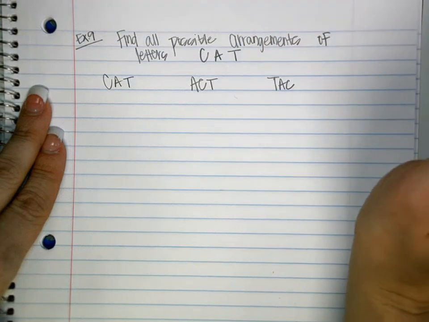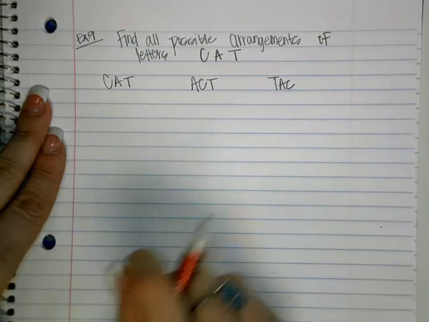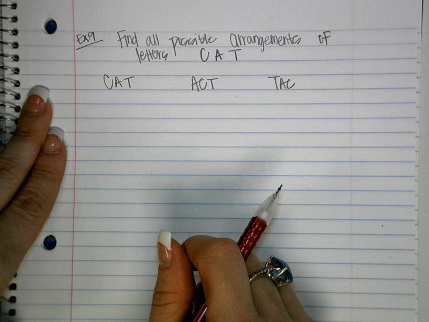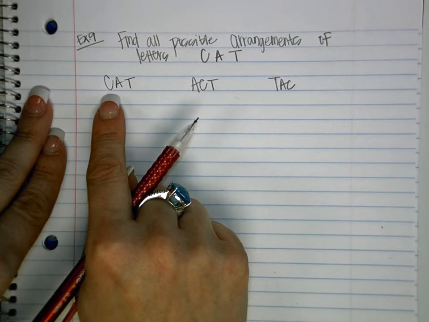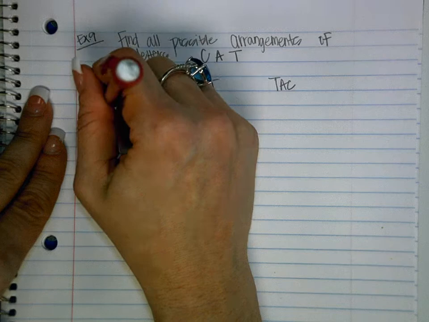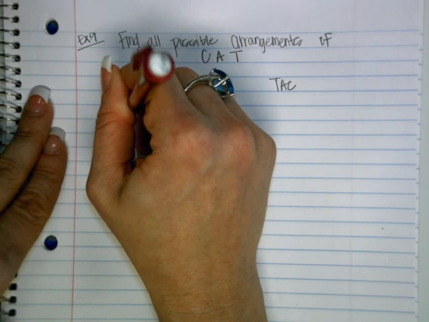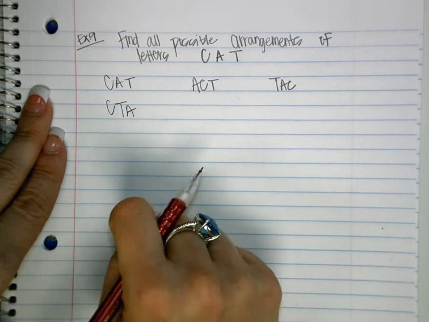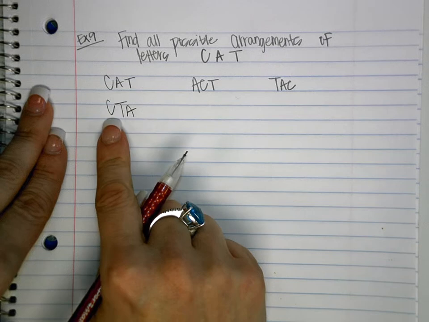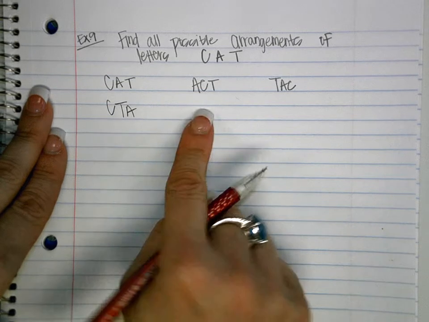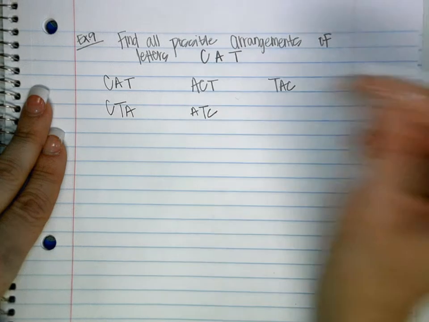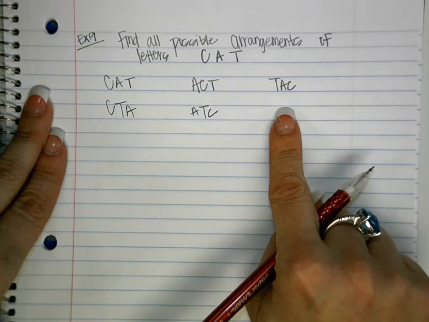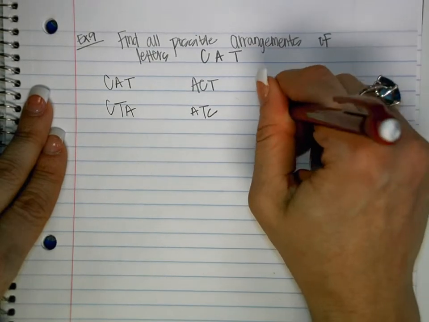Now, instead of just randomly keep going, let's think of a little bit of a system here. Put one letter in front. If the letter C is in front, we could have CAT, or you could have what? CTA. Any other combinations with C being in front? No. What about if A is in the front? ACT. Any others? ATC. Okay. And finally with T in front, TCA and TAC.